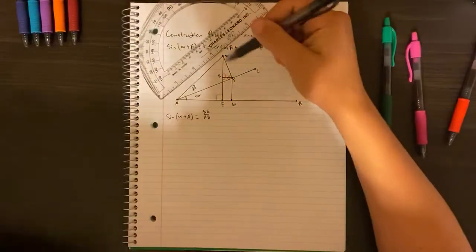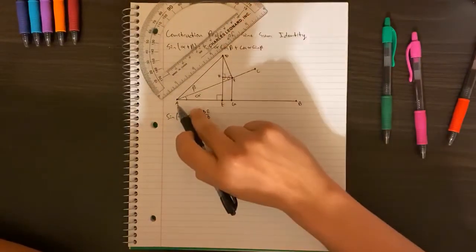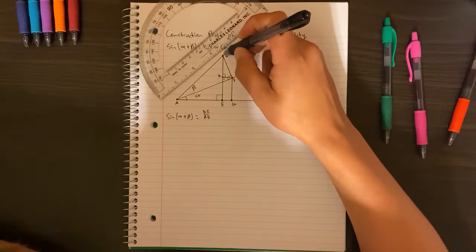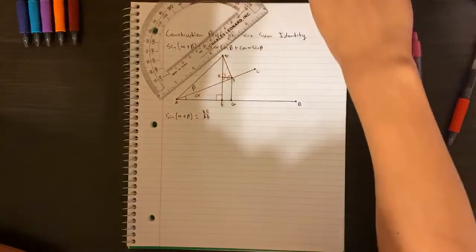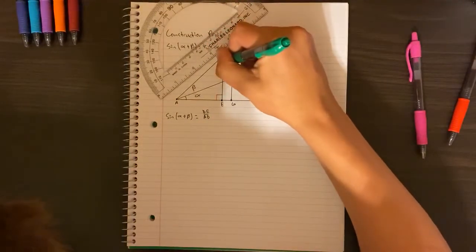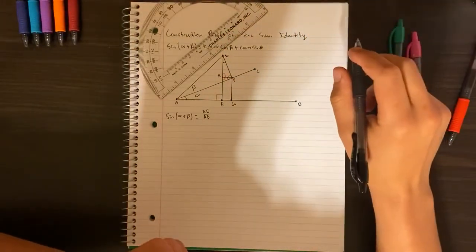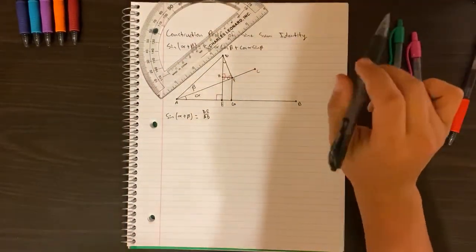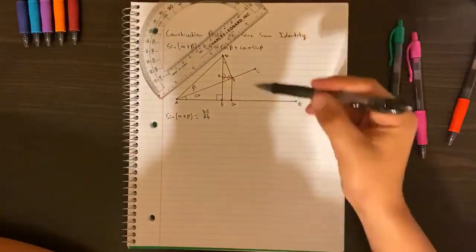Because this is a 90-degree angle, we know that angle HFA is complementary with angle HFD, making HFA also congruent to angle HDF. Now, we're going to remember that sine of alpha plus beta equals DE.